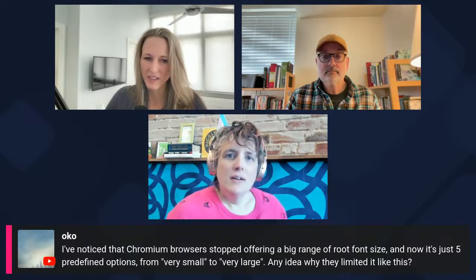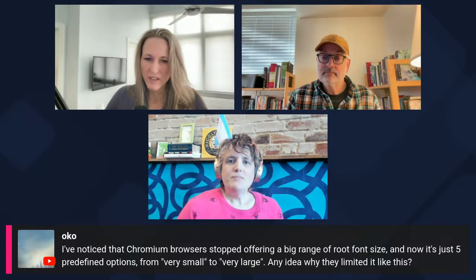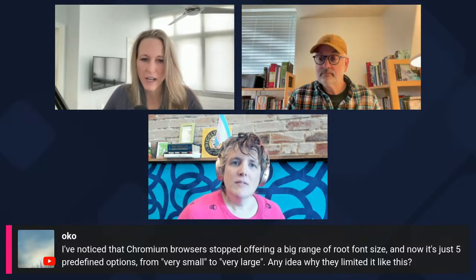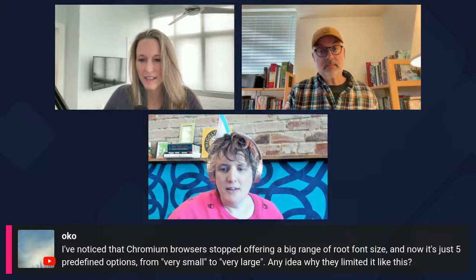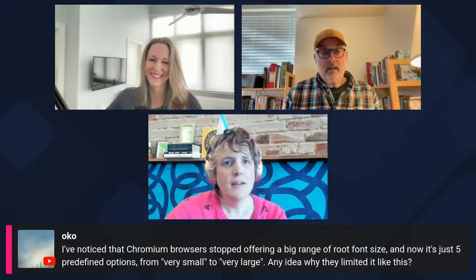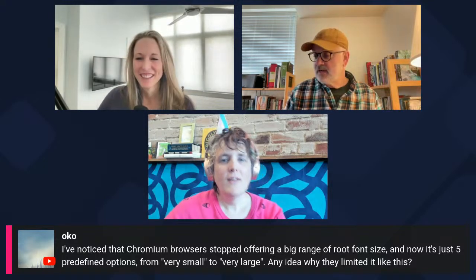I have another question here. I've noticed that Chromium browser stopped offering a big range of root font size, and now it's just 5 predefined options, very small to very large. Any idea why they limited like this? I didn't either. So no, we have no idea. Though from a UI design perspective, having fewer, more easily discernible choices is sometimes better than a huge list of numbers.